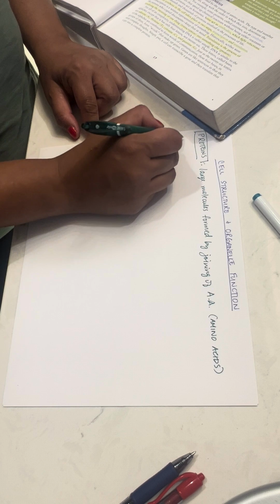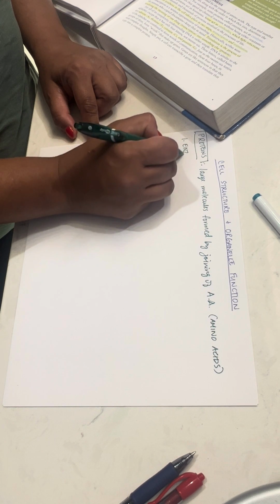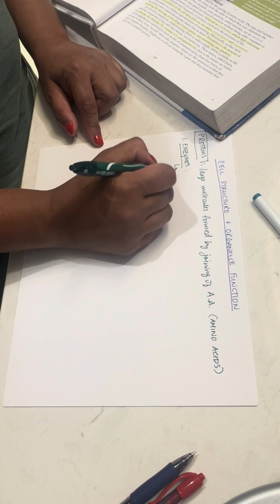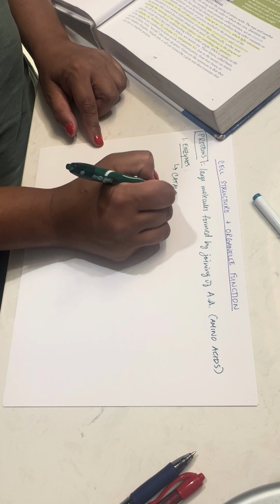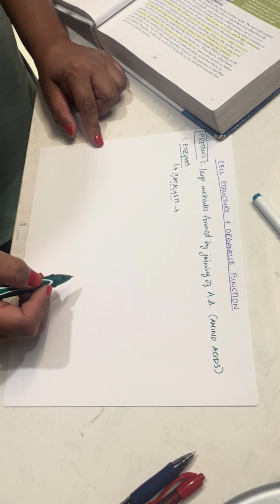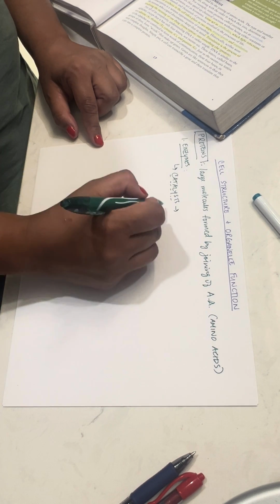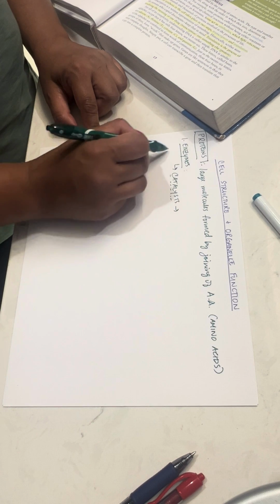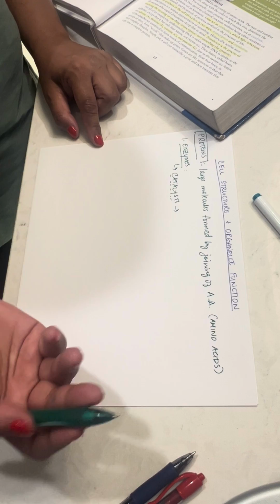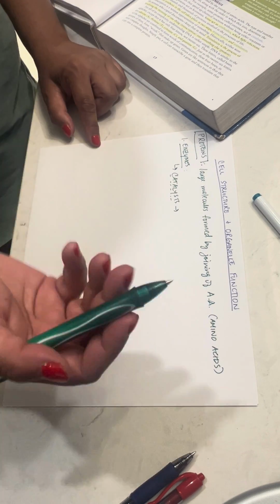Now, let's talk about enzymes. These are catalysts. They're molecules that speed up a chemical reaction. That's what a catalyst is, and that's the activity that enzymes do. They speed up the chemical reaction, such as breaking down or changing one substance into another.